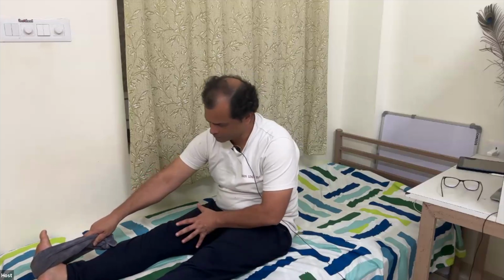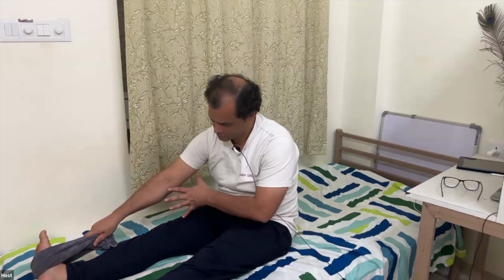In this way, we are using this adductor muscle to bring our leg back to the central line. This is called adduction. When we are adding both the legs together, this is called adduction. Okay, let's move to the next movement.